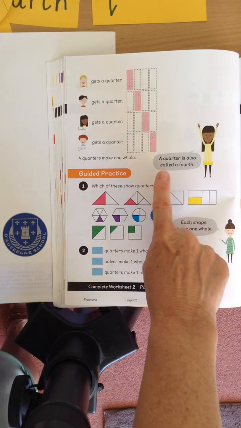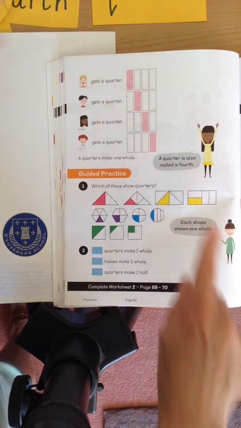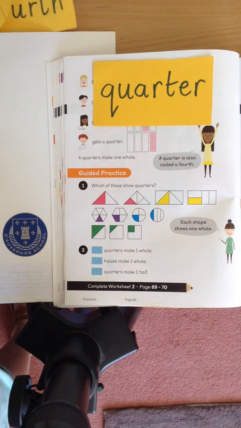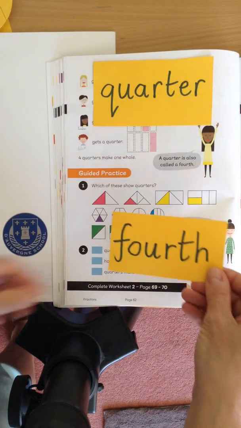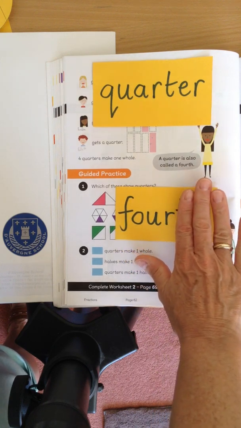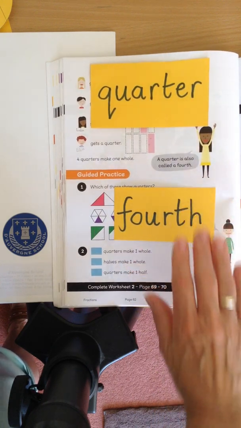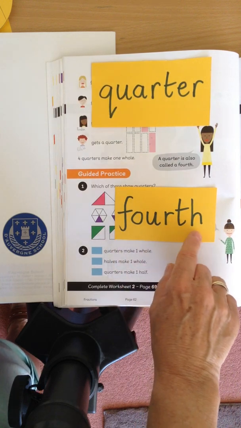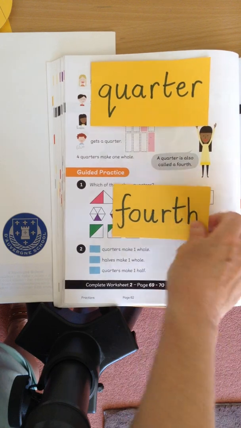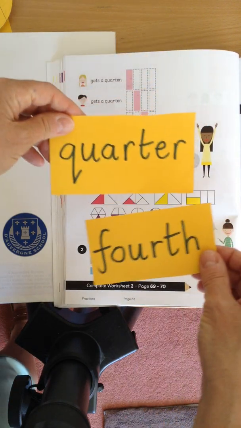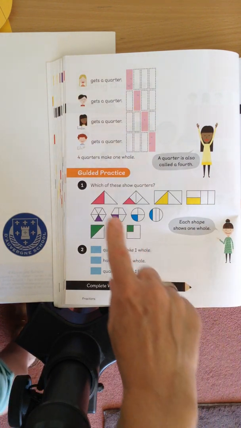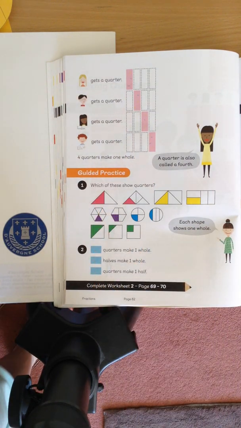And Lulu says here, a quarter is also called a fourth, because we have 4, if you take the th off, we've got 4 equal parts. Put a th on the end, and we have a 4th. So a quarter and a 4th are the same. 4 equal parts.